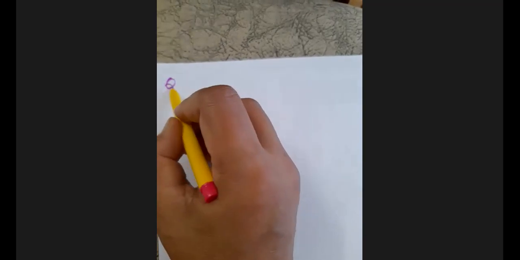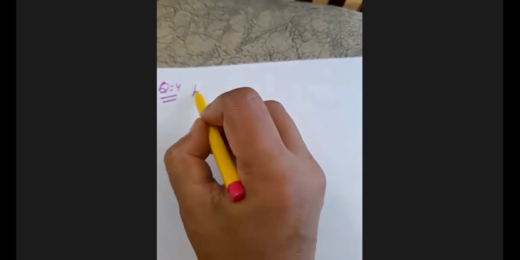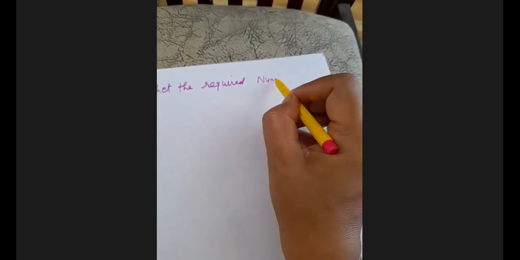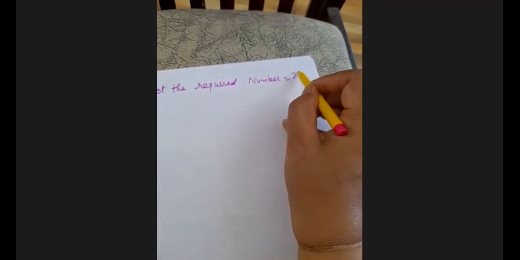Your fourth question is, by what rational number should minus 7 upon 12 be multiplied to get the product as 5 upon 14? Again, we suppose our required number is x. Fourth question, let the required number be x.